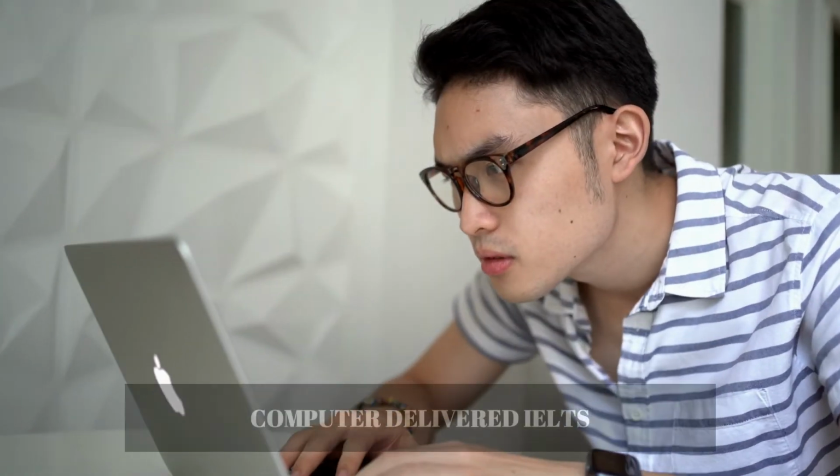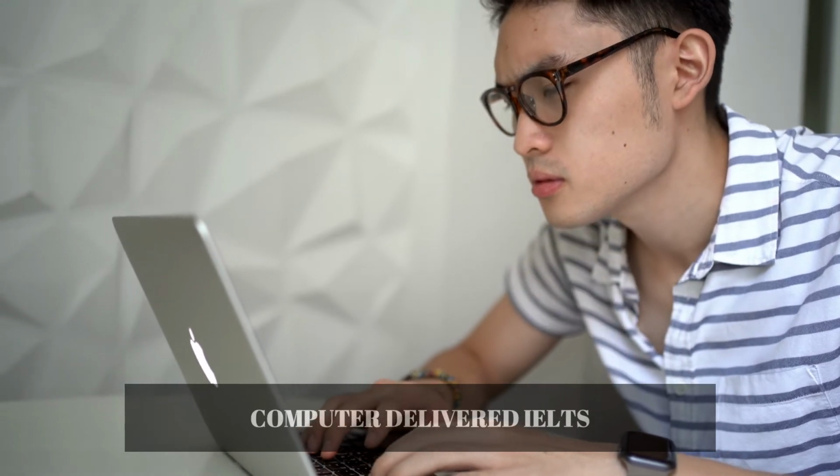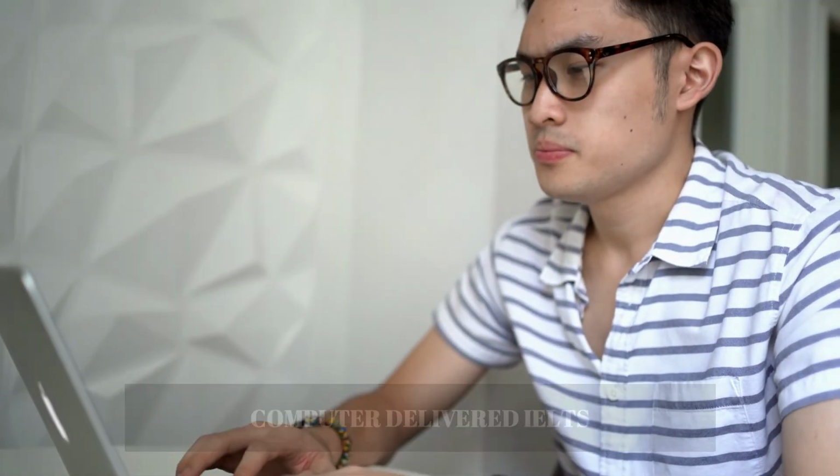Now the IELTS on computer. This test requires test takers to sit for the reading, listening and writing test in front of a computer with the questions presented on the screen in an official IELTS test center. The test takers then submit the answers through the use of a keyboard and a mouse. The speaking test is not on computer and is carried out face to face with a trained IELTS examiner.